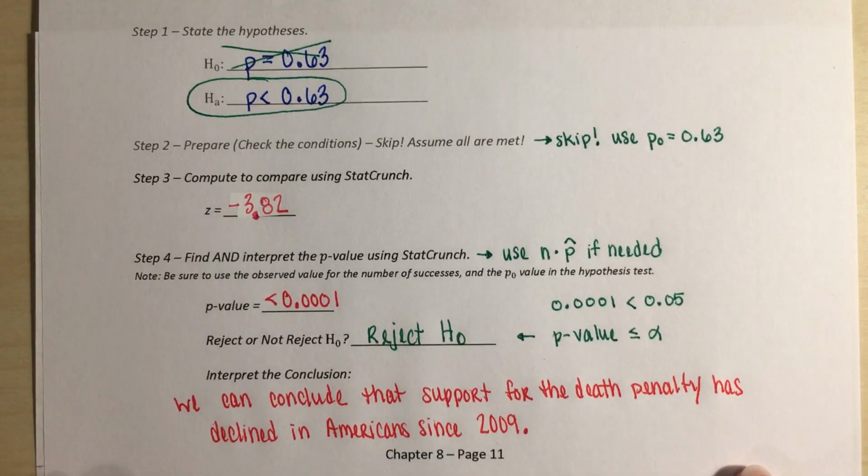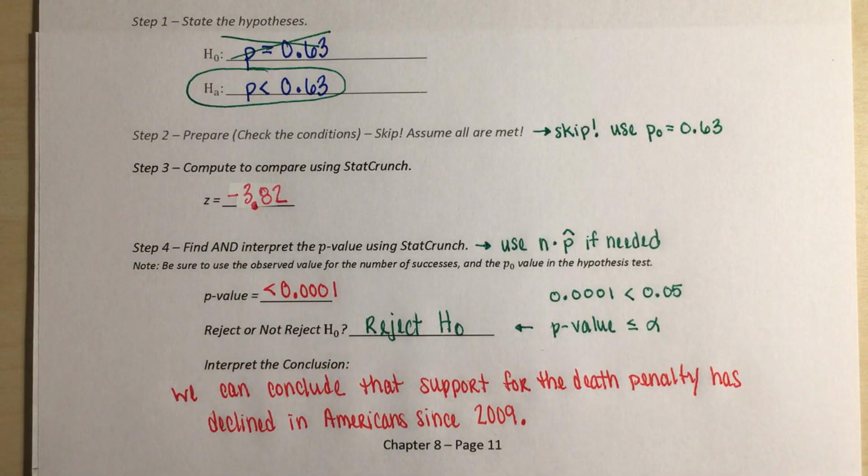Okay. So we go through our entire process, we reject our null hypothesis, so then we can conclude that our alternative hypothesis is true.